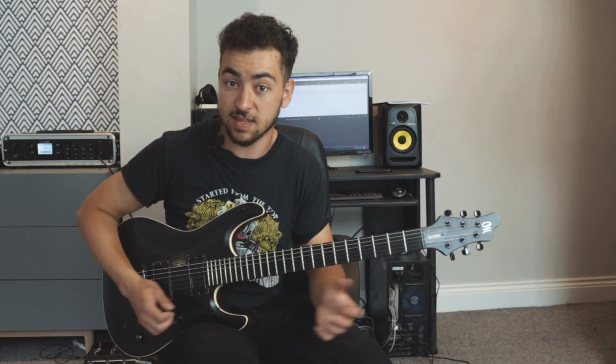So there you have it. There's the 3 licks with 6ths. I hope you've learned a lot about how to play 6ths around the fretboard.